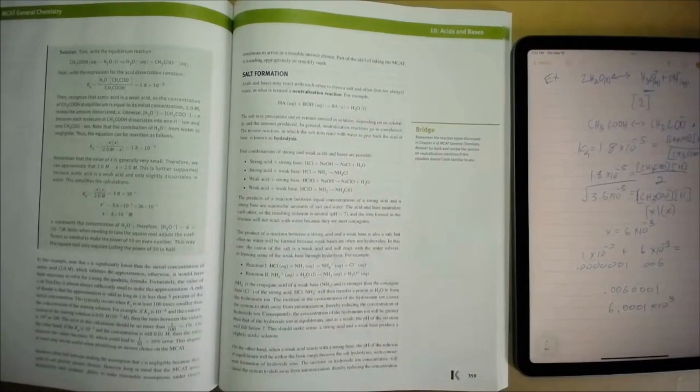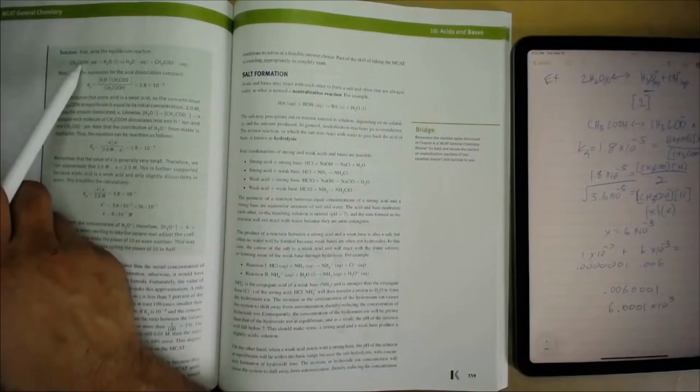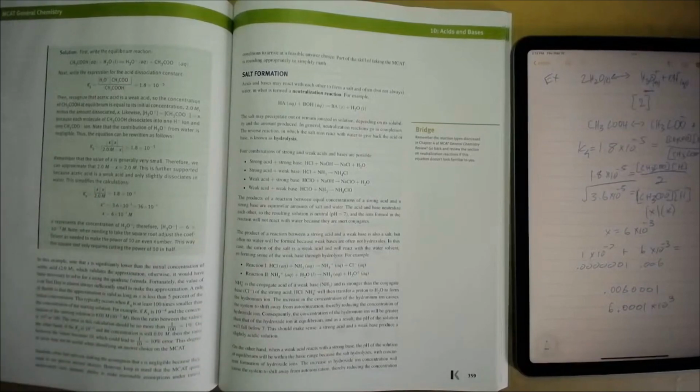First write the equilibrium reaction. So that's CH3COOH plus H2O becomes H3O plus CH3COO. Next, write the expression for the acid dissociation constant.